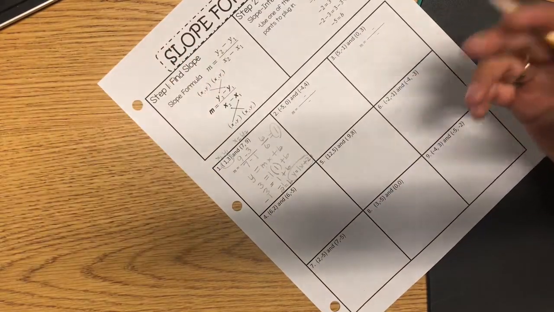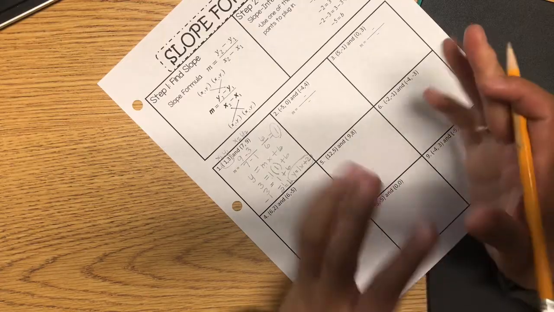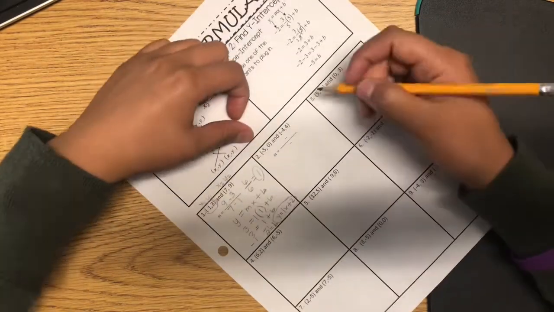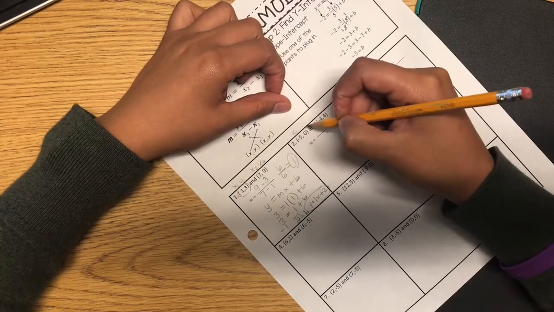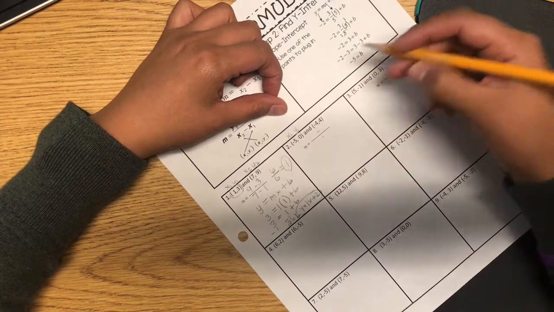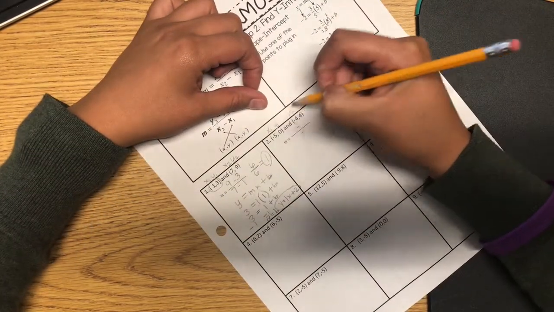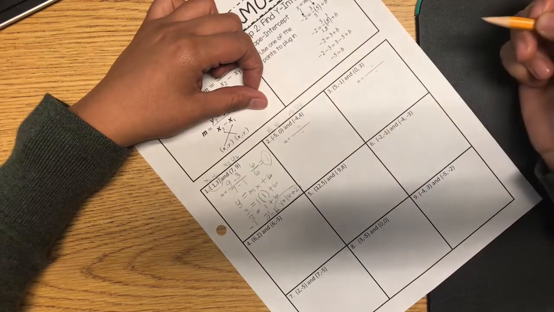Now, I would do that for all the examples, but just for the purpose of today, we're just going to find the slope only. So let's just delve right in. Number 2, it's important that we label. Negative 5 is x sub 1 because it's the first x value. 0 is y sub 1 because it's the first y value. Negative 4 is x sub 2 because it's the second x value. And 4 is y sub 2 because it's the second y value.